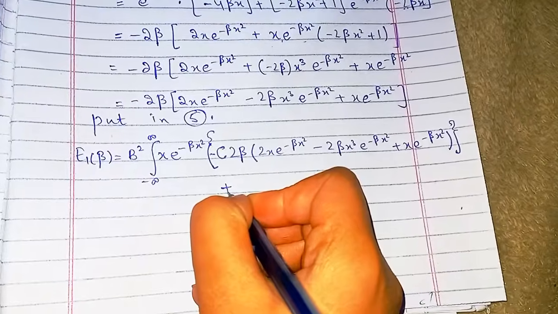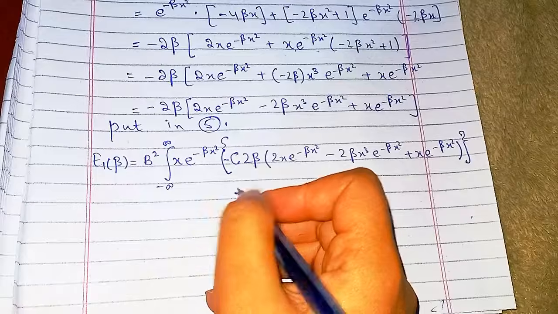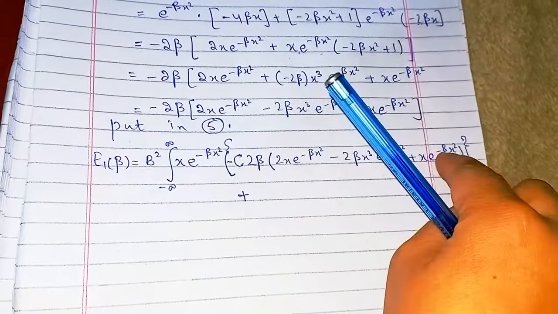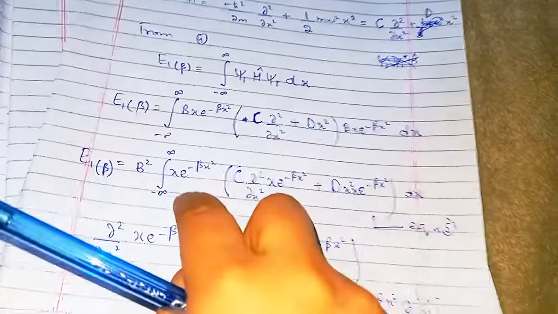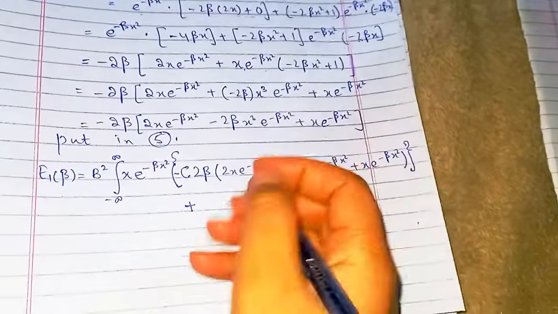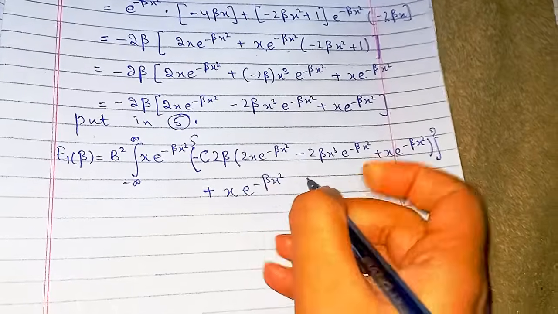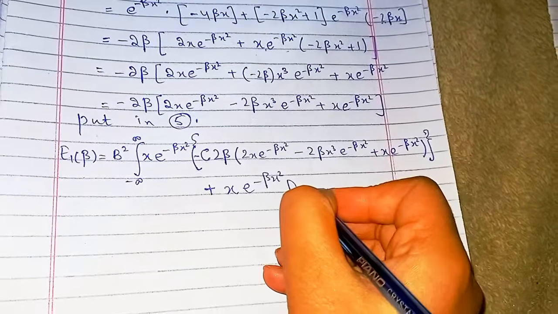Plus sign, and this thing is multiplied with this term, and this thing is multiplied with this term as well. So what I'm going to do is write it separately with this term. Because I have separated the brackets, I'm writing this term here, reducing another step.